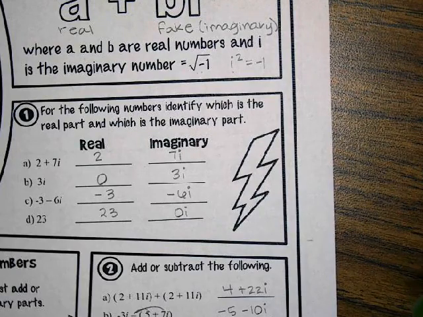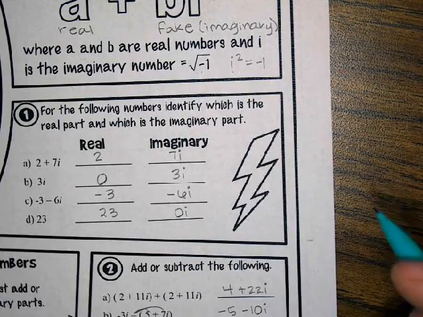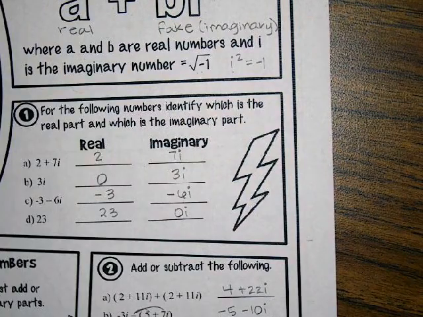And an i to the third has an i squared, and then it has one extra i. So an i to the third would have a -1, but then it would have an extra i with it. Does that make sense?